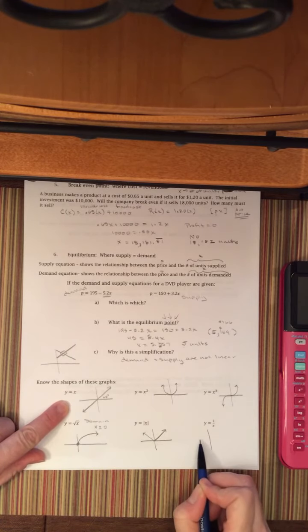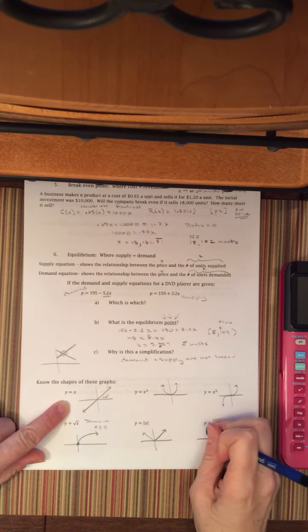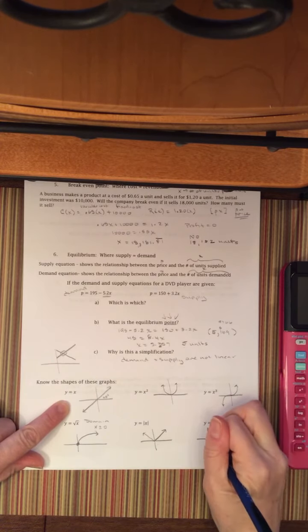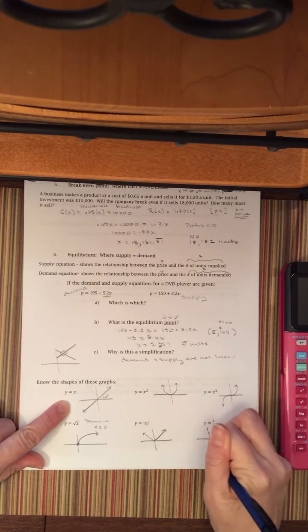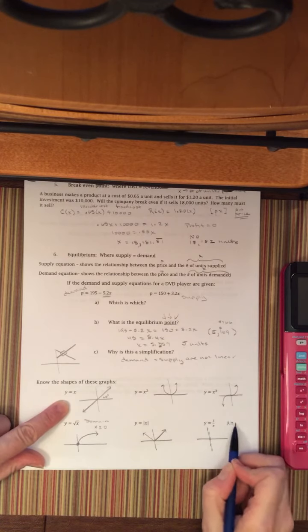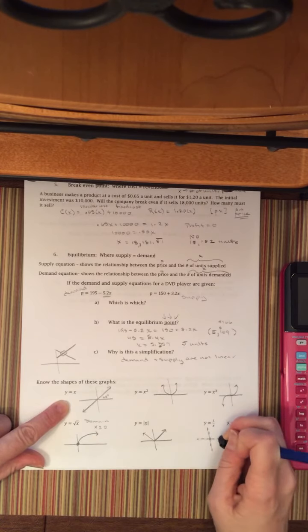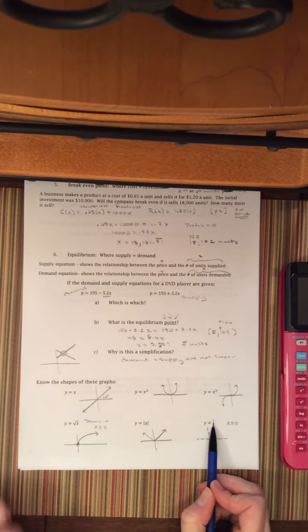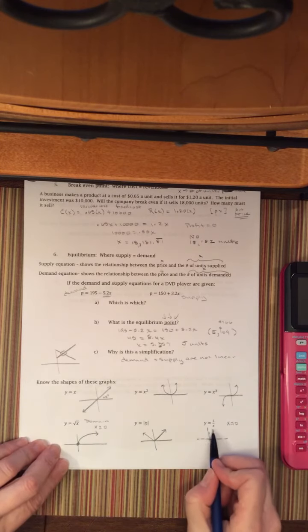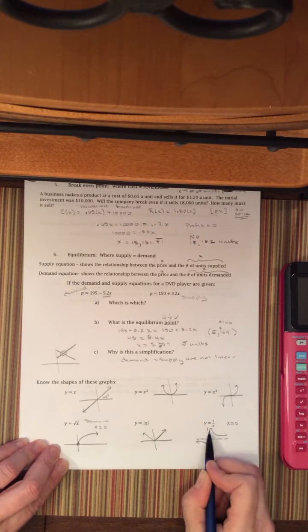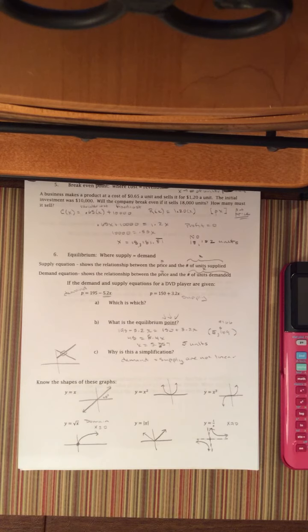And finally, 1 over x takes away the possibility of plugging 0 in. So I'm not doing a really good job of dashing that, but I've got an asymptote here where x cannot be 0. And in fact, also, y cannot be 0. Because if your numerator is 1, that value will never be 0. And inside of these asymptotes, you have two curves that look like this. And that's what the graph of y equals 1 over x looks like. So those are 6 graph shapes that you should know.